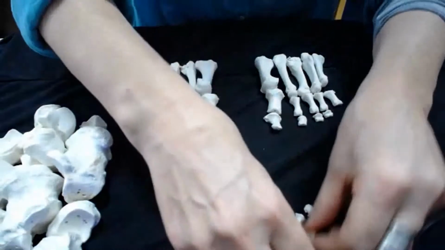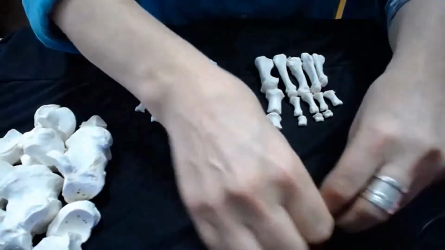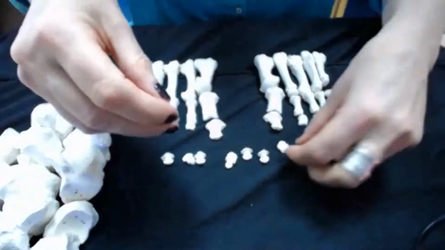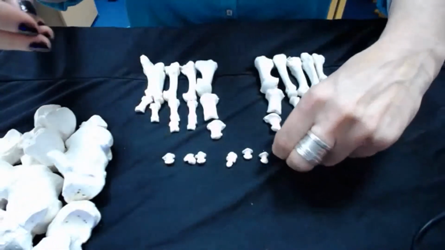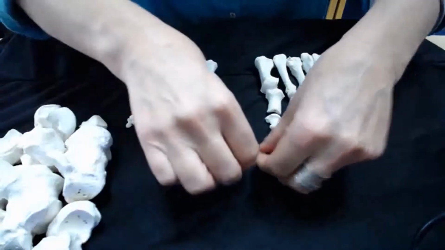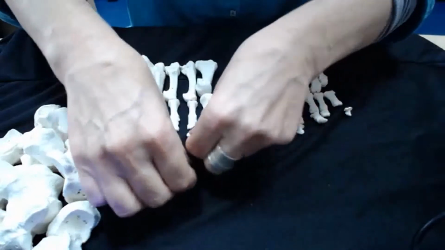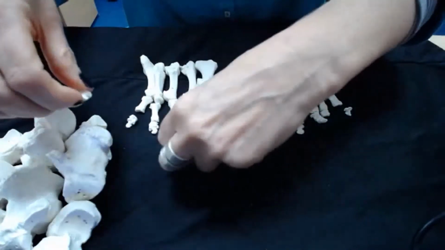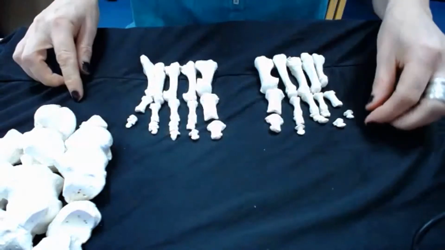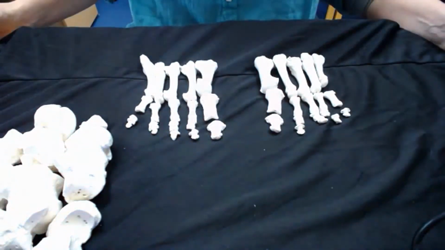And then just have a bit of fun putting these together. You very rarely get them. They move around in the soil. So when you excavate, it's very rare that you see these. But we'll finish them off just because it's nice to finish them off. There. And so there we have the feet.